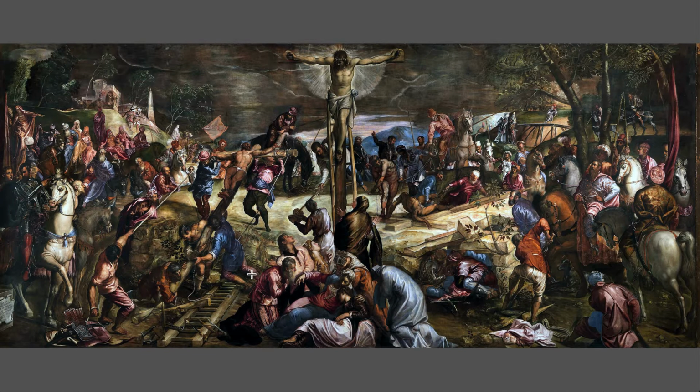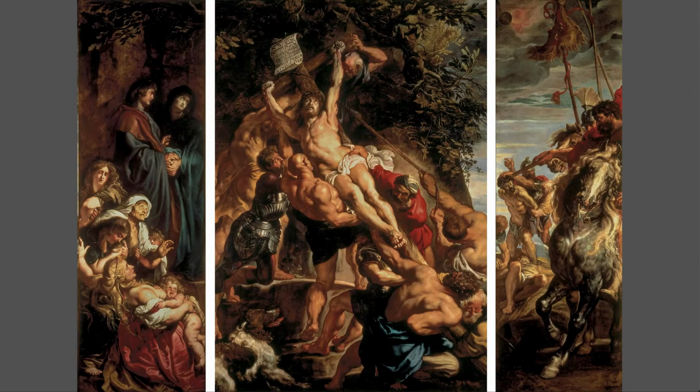In contrast to this composition, these Venetian paintings, as we saw with, let's say, Paolo Veneziano, were large pictures with casts of hundreds of characters. That's typical of Venetian things, but here we're closer into the action.